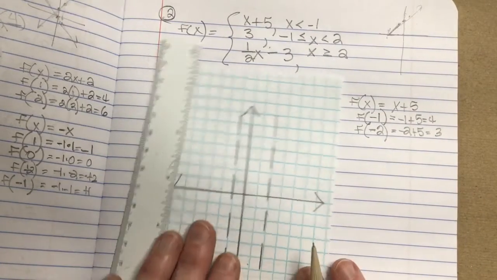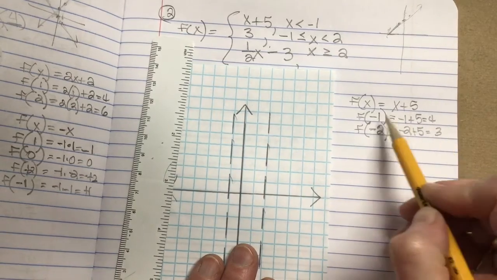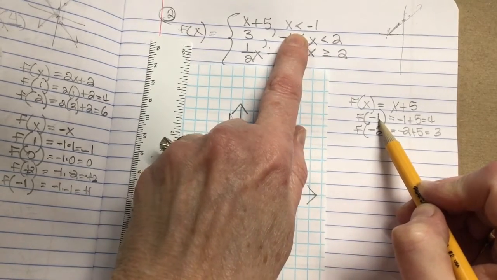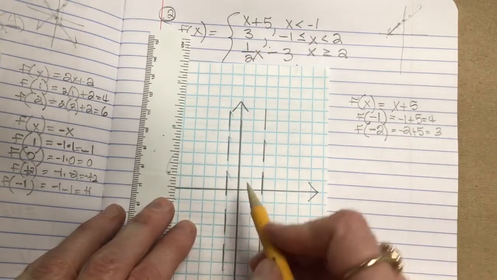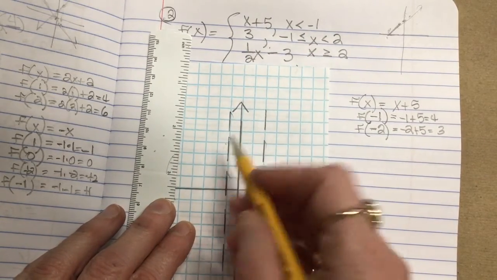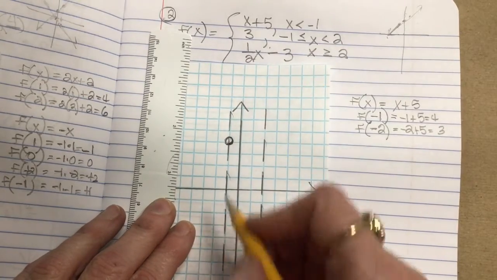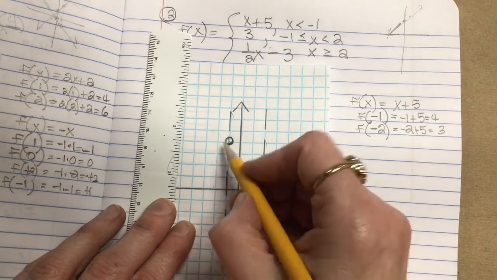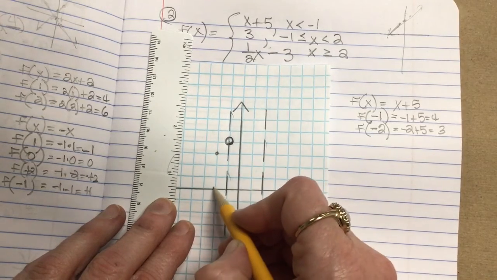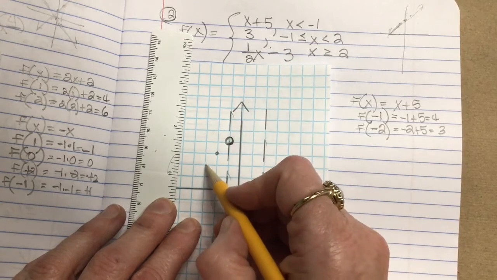So let's put f of -1 is 4, but is -1 in my domain? No. So we need to go to -1 and go to 4 and put an open dot. Then we can go to -2 and go to 3. We can go to -3 and go to 2 if we want to.